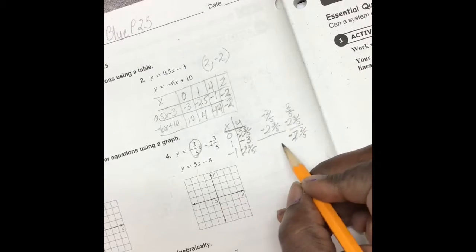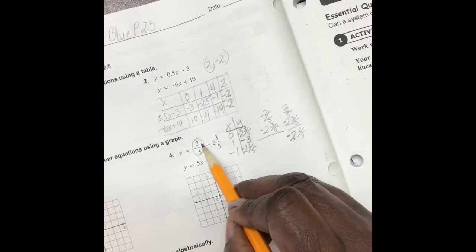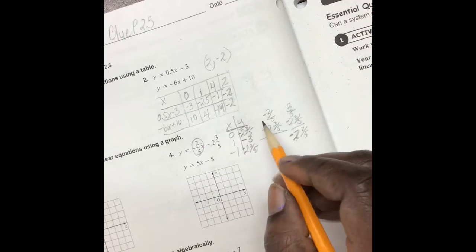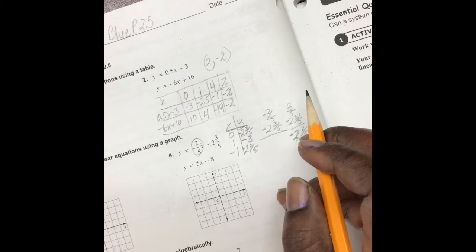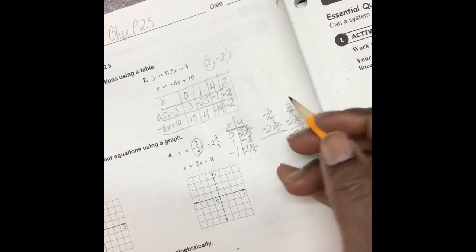Let's go with, I'm doing it mentally here. That's 2. We go with a 3. Let's go with a 4, negative 4. Yeah, let's go with a 4, okay?